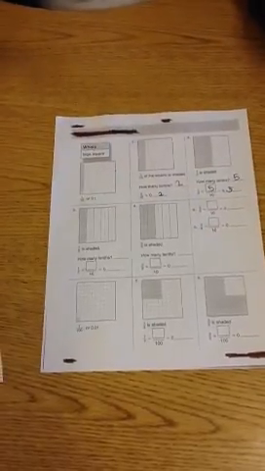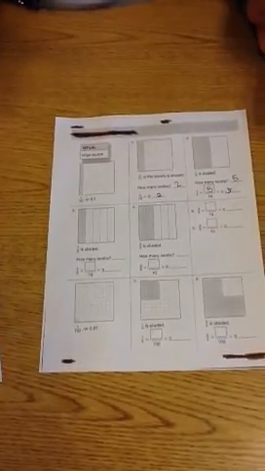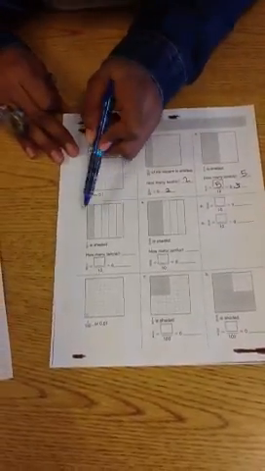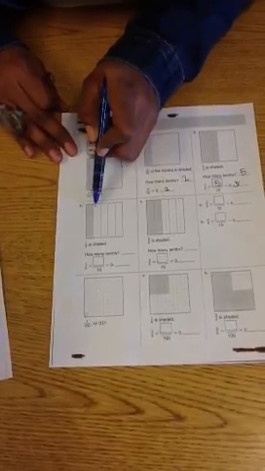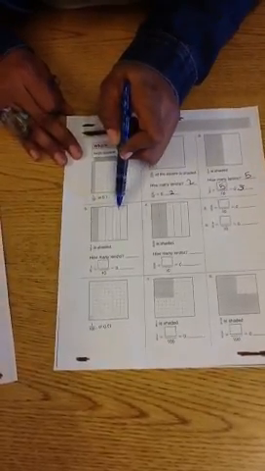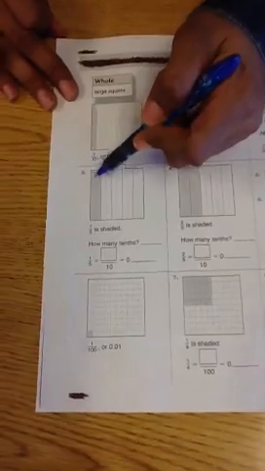It's asking me tenths, not fifths. It's asking me how many tenths there are. Now, if you look closely, you'll see the tenths in there. 1, 2, 3, 4, 5, 6, 7, 8, 9, 10. And there are 2 tenths that are shaded in. So I'll write the number 2.